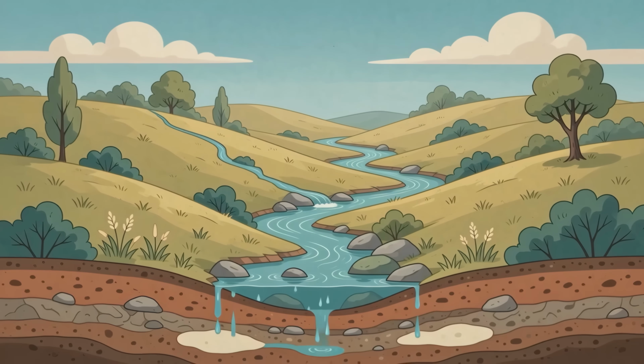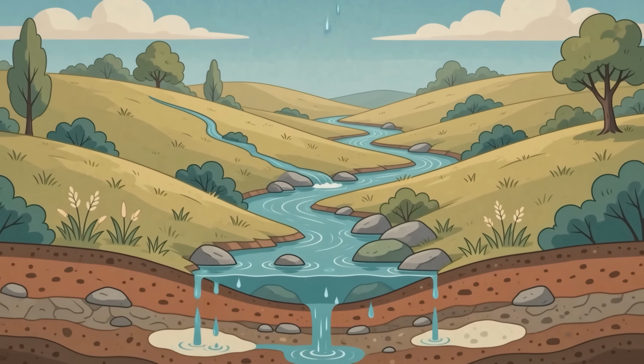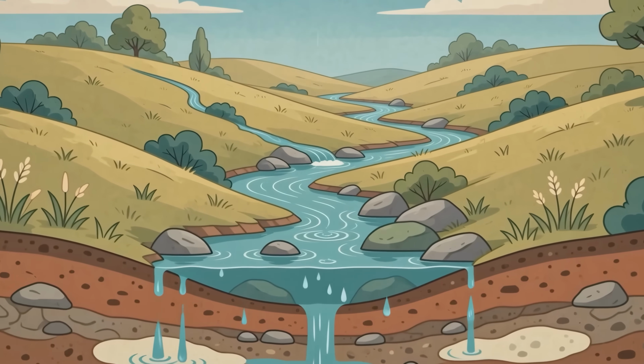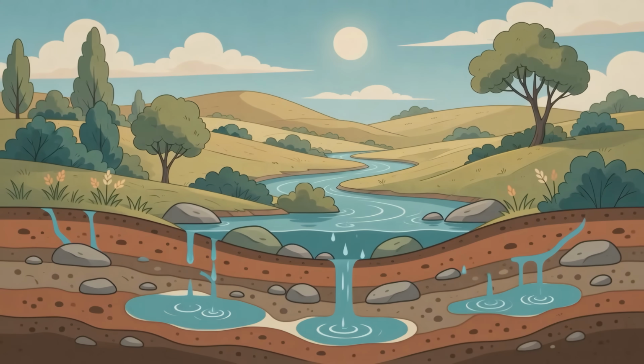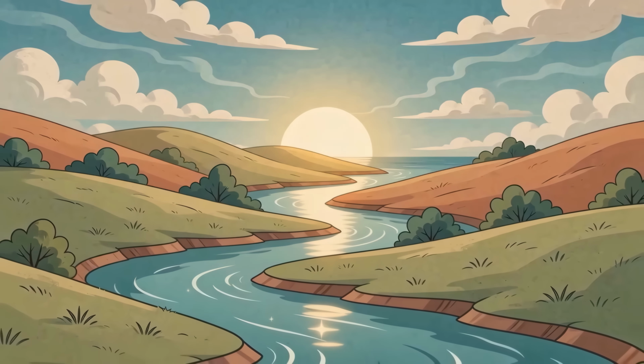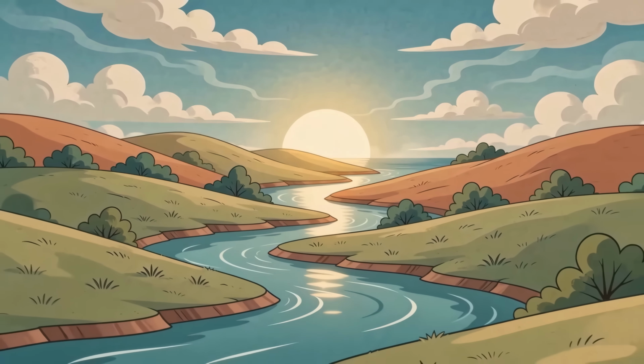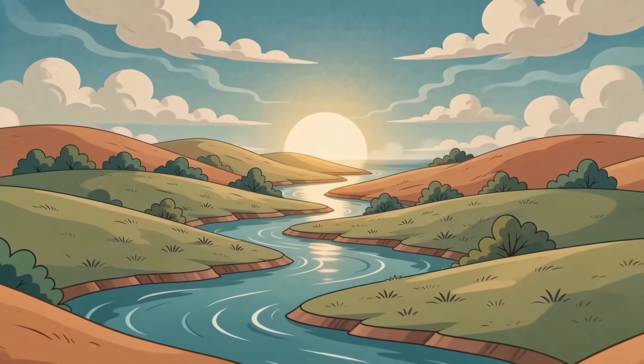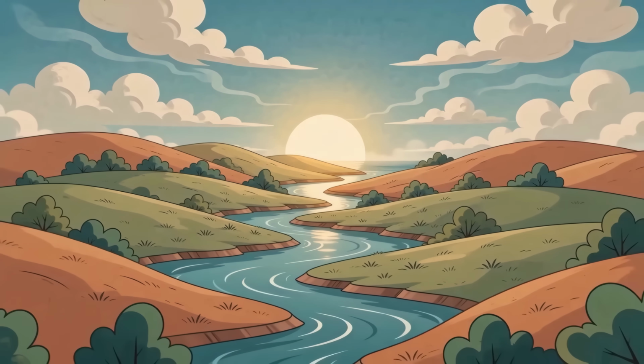On land, water races downhill as runoff, filling streams and rivers, while some soaks deep underground to rest as groundwater. Rivers carry it home to the sea, where the sun waits to lift it again. The water cycle simply continues forever.